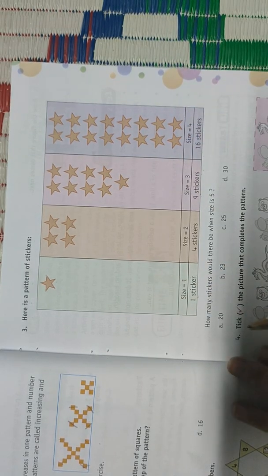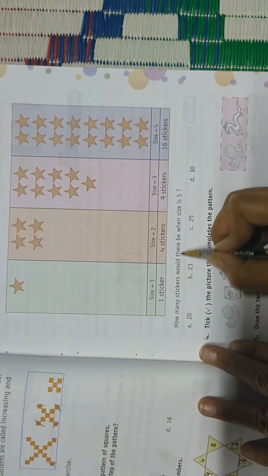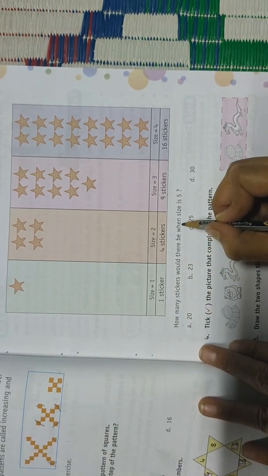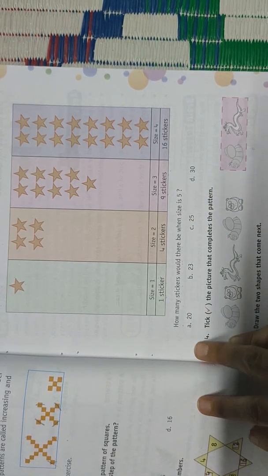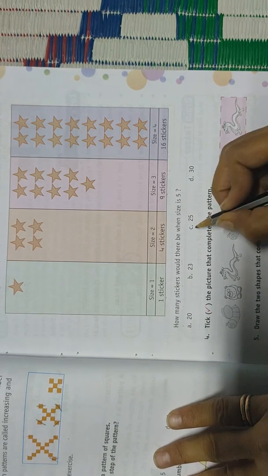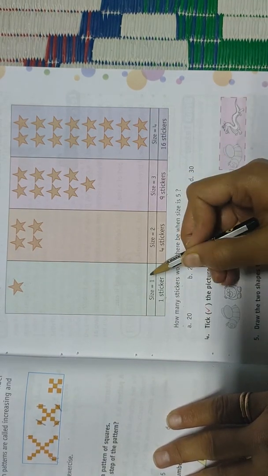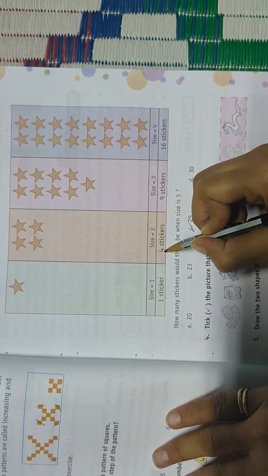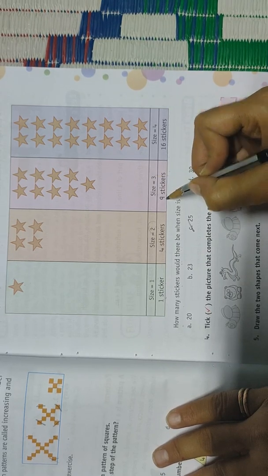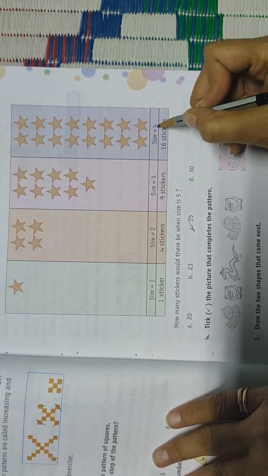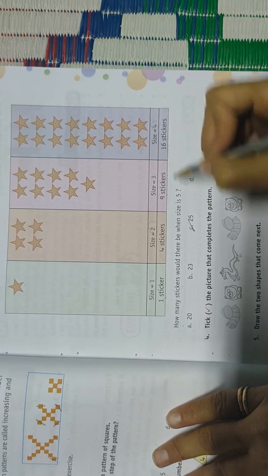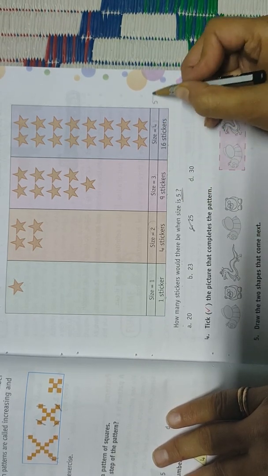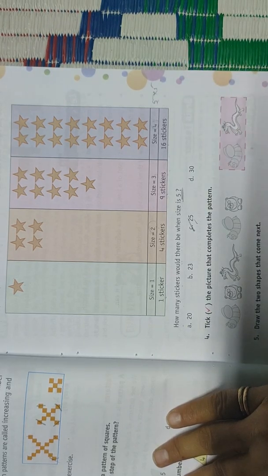This table is given, and what is the question? How many stickers would there be when size is 5? So in size of 5, how many stickers will be there? So 25. How? If you see this, 1 ones are 1, 2 twos are 4, 3 threes are 9, 4 fours are 16, and next they ask size of 5, so 5 fives are 25, so 25 is your answer.